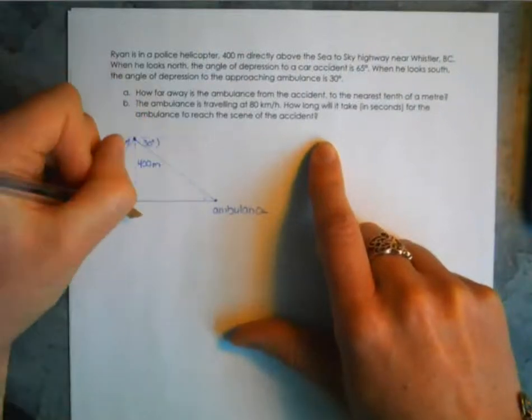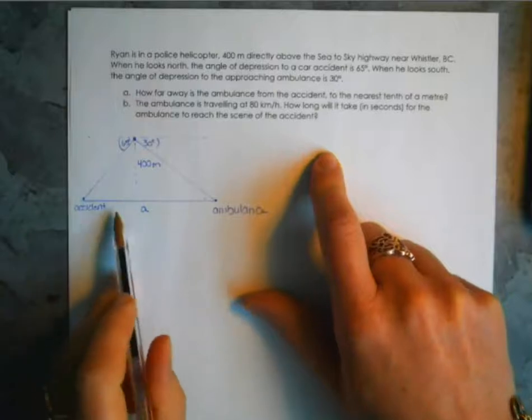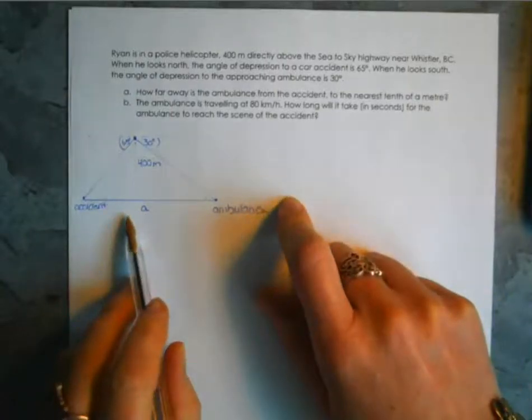So let's call that side A so that it matches up nicely with our cosine law if we need that.